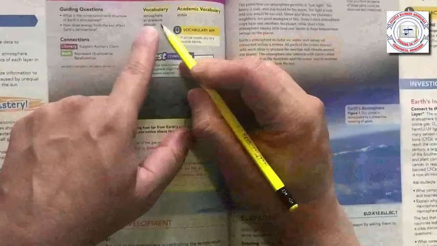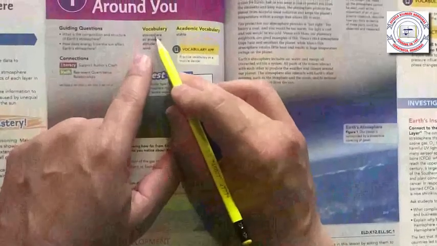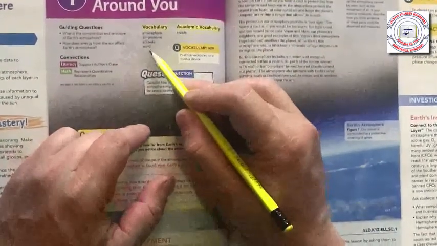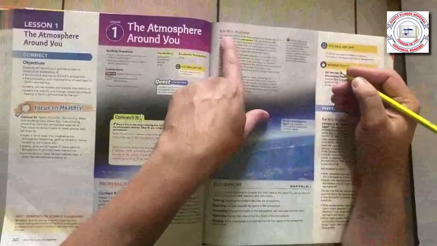For example, over here you have the vocabulary and academic vocabulary: atmosphere, air pressure, altitude, wind, and stable. Okay, in the next page, for example, you have an atmosphere. Remember what is an atmosphere? We talk about the Earth's insulator on page 223.